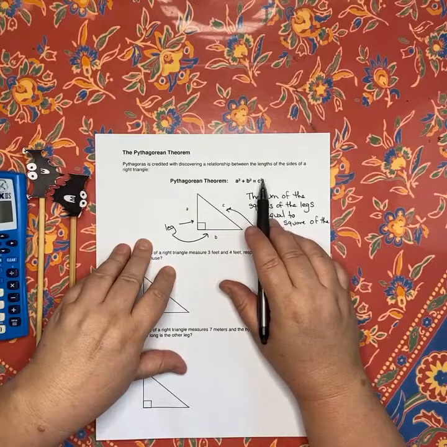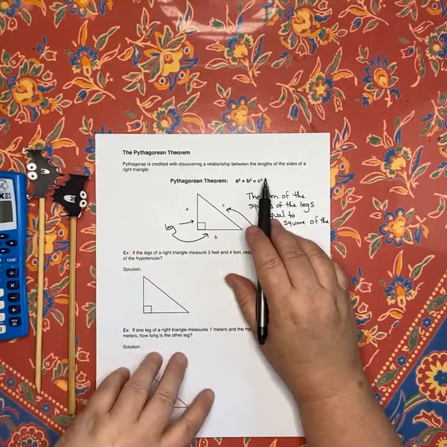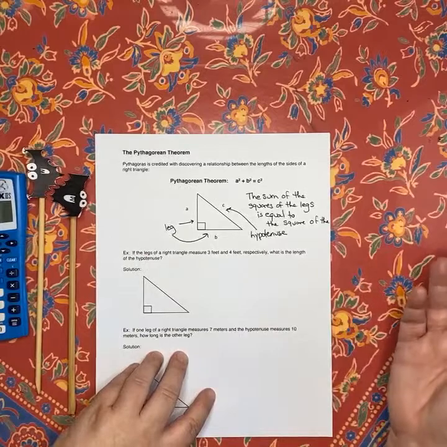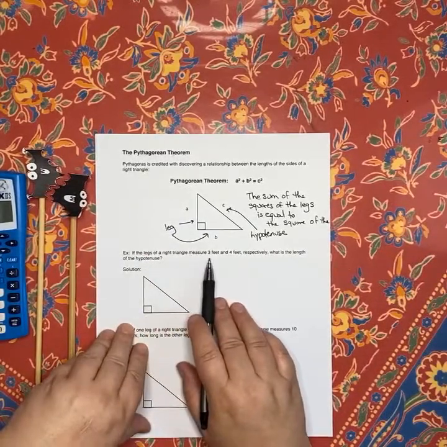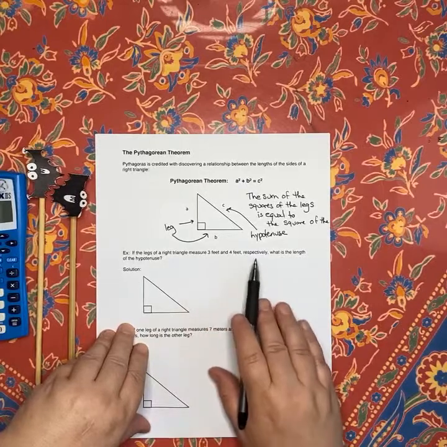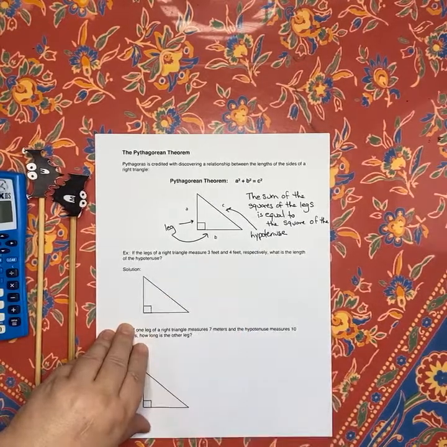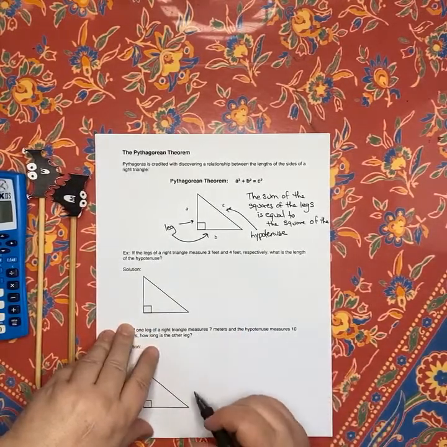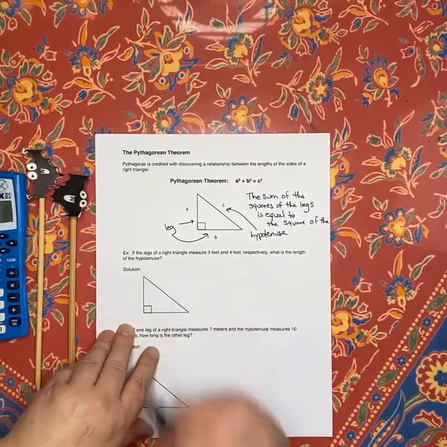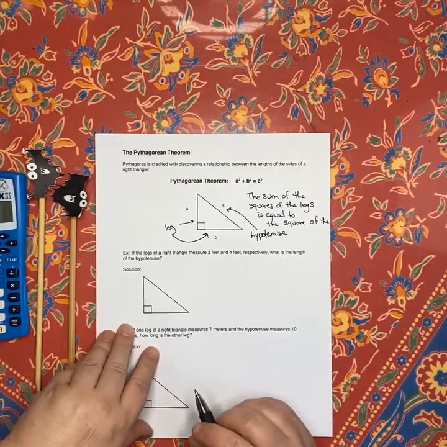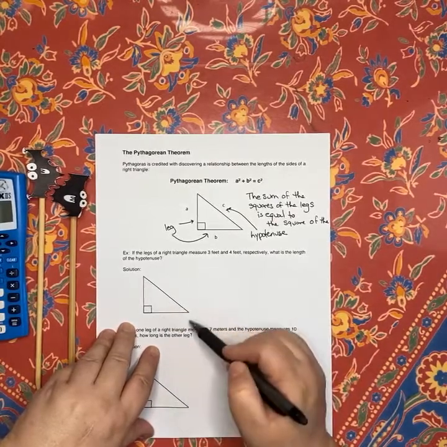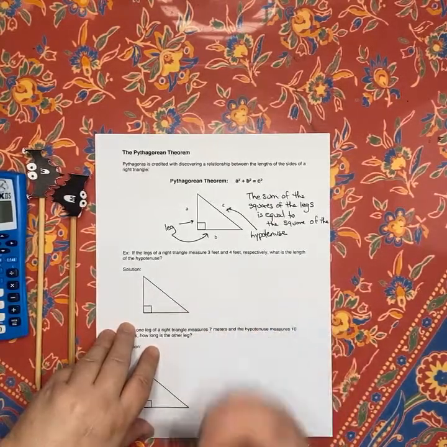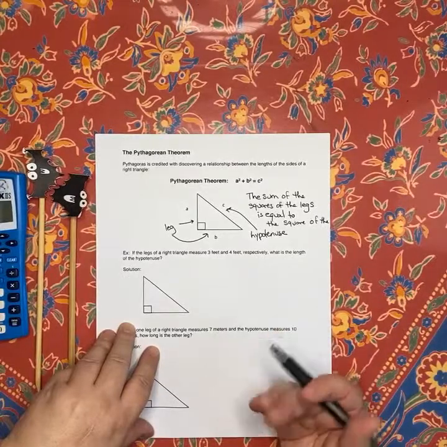This is really cool. So let's take a look at some examples. Like, what could we do with this? Well, it's a good question. If the legs of a right triangle measure 3 feet and 4 feet respectively, what is the length of the hypotenuse? Okay, pretty straightforward. I've conveniently already got my right triangle written out. Now, I have to apologize because I was doing this with Microsoft Word and it only lets me draw a certain shape of triangle.